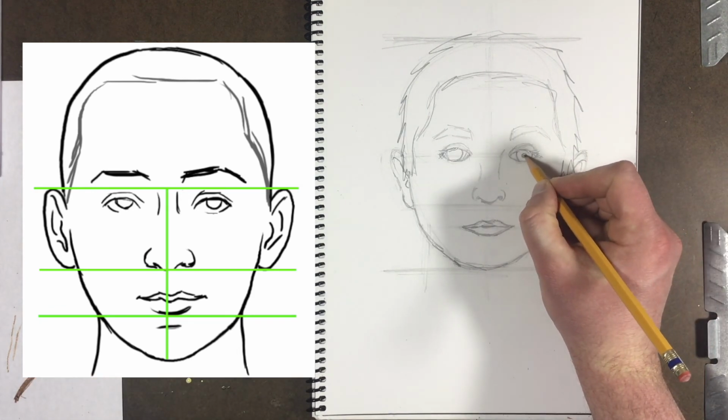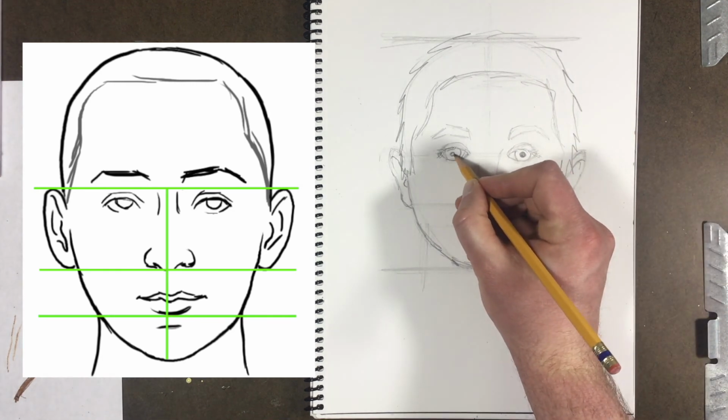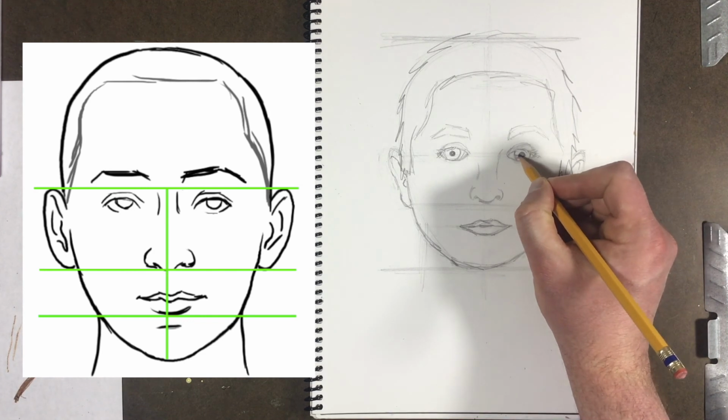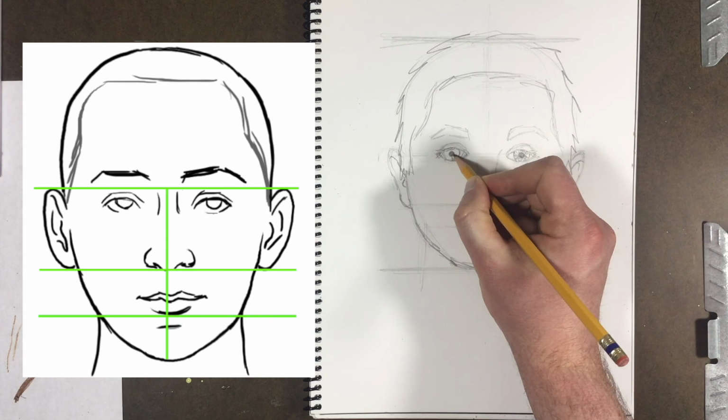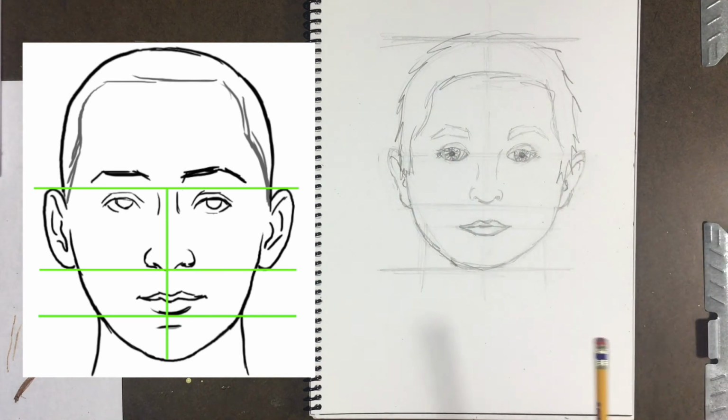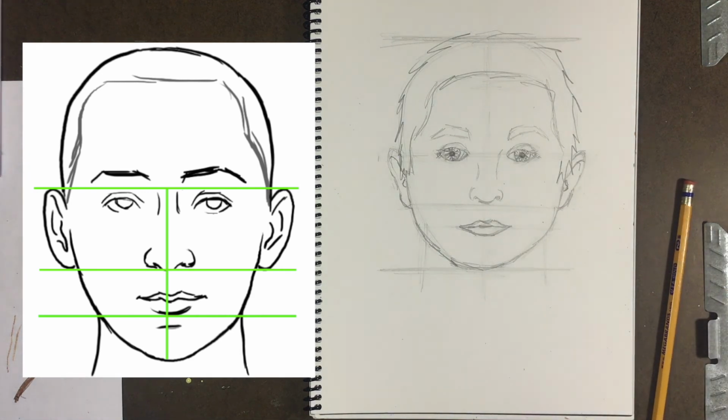Don't forget the dark part of your eye, the pupil, and then the colored part of your eye, the iris. And this often has some kind of lined pattern in it, which makes it look cool and interesting. Okay? All right, students, we're going to stop it right there.